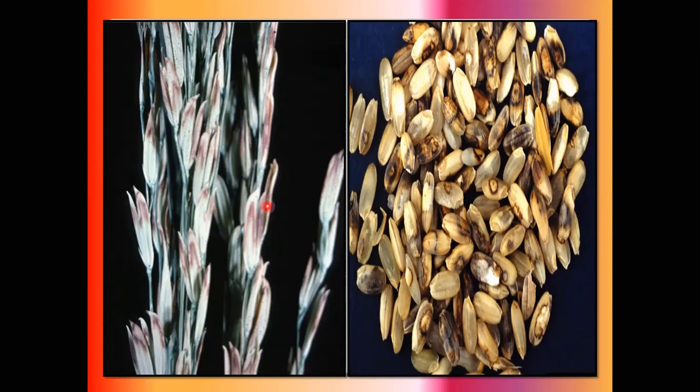These brownish or somewhat blackish spots are seen on the seed of rice. These infected seeds may be mixed with healthy seeds at the time of threshing operations. Okay, so these are the symptoms that develop in rice plants due to the brown spot pathogens.